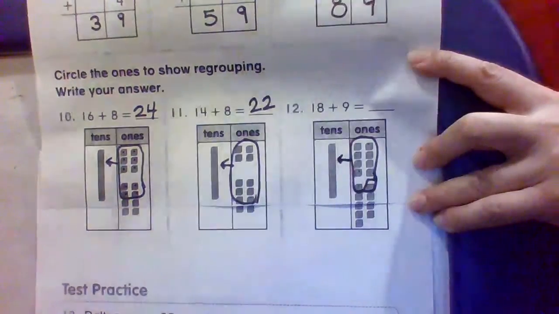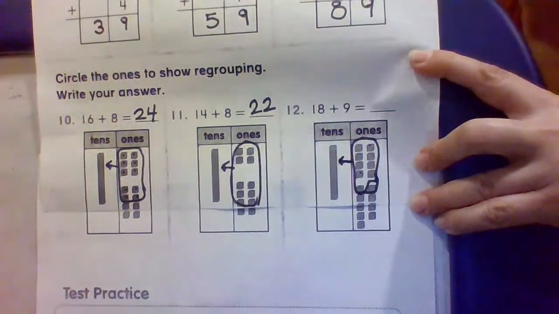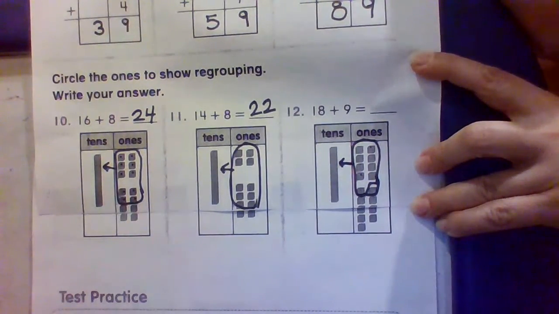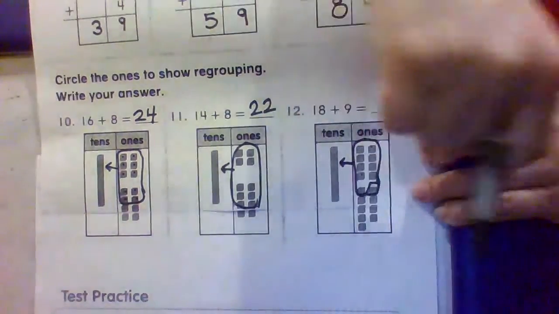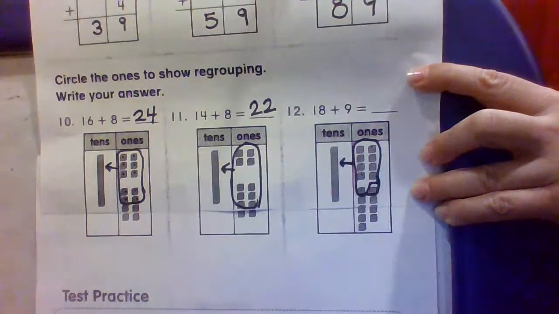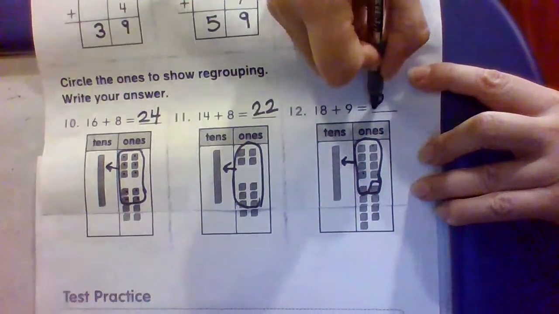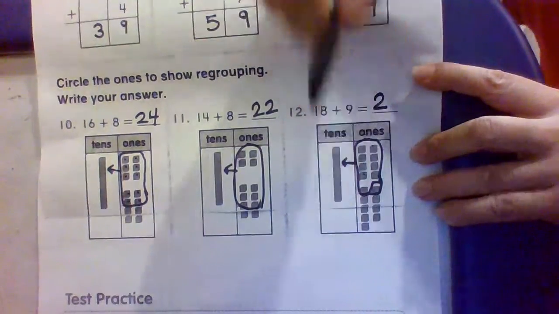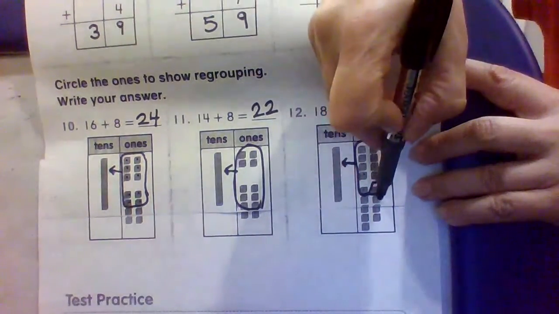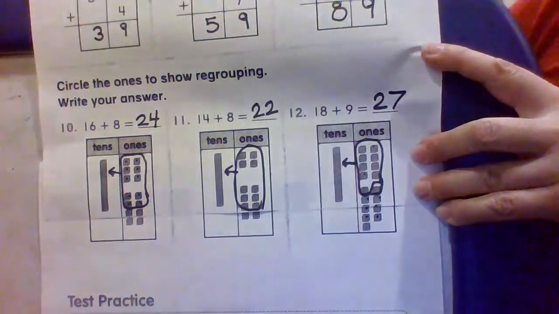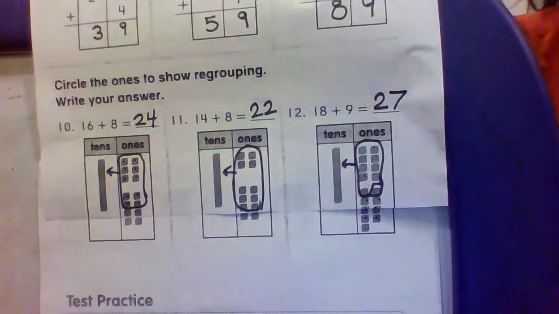All those get moved over because once you make a 10, you have to regroup it. Remember the cubes? Abracadabra, alakazam, make my ones into a 10. That's what I'm doing there. They're joining together and they're sliding over, okay? And once you've done that, you're going to have two 10s, that 10 and this one. How many ones are left? 1, 2, 3, 4, 5, 6, and 7. You should have gotten the answer of 27.